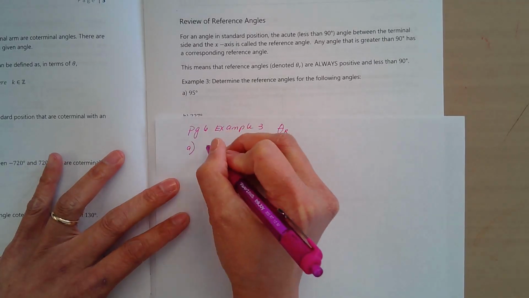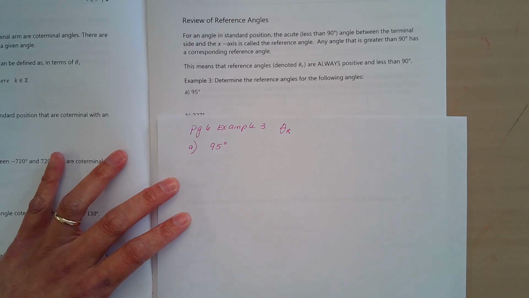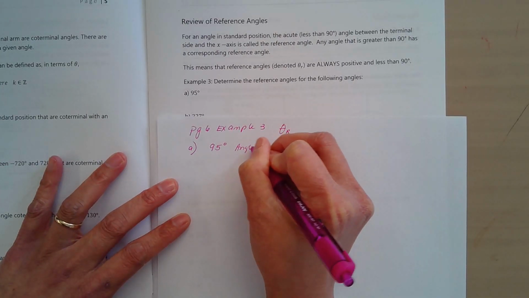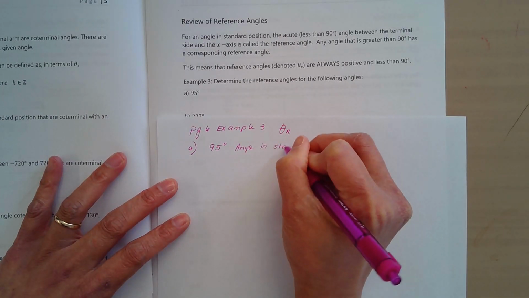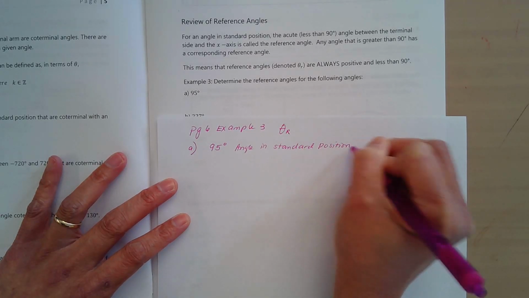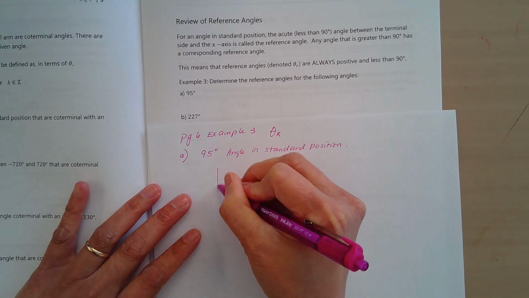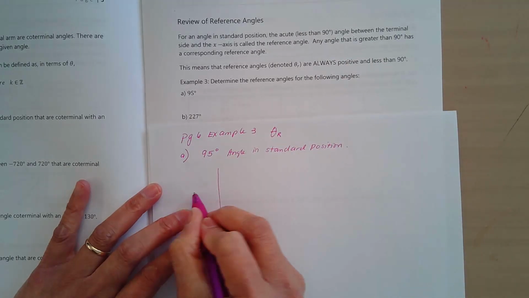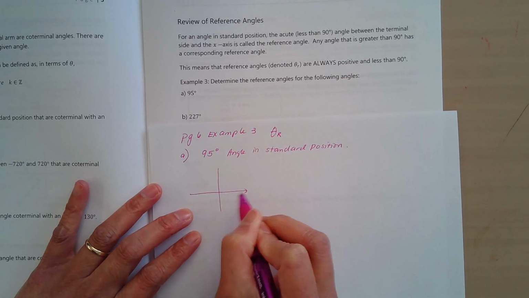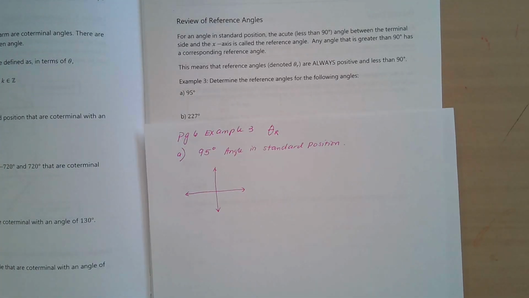The angle in standard position is 95 degrees. Since it's positive, it's going to rotate counterclockwise. I like the visual. I like visualizing what I'm doing, especially when we're starting out.